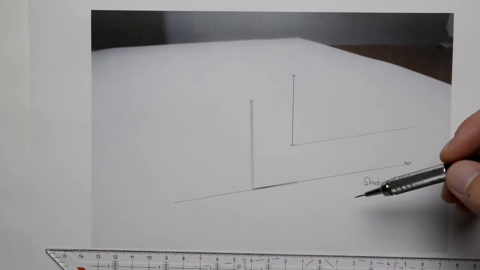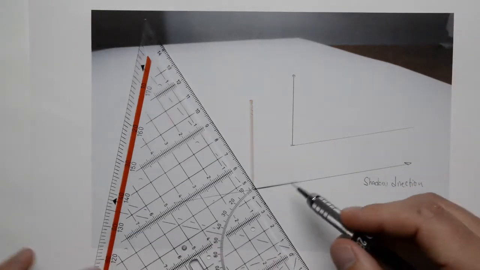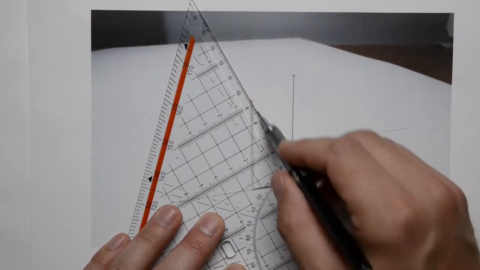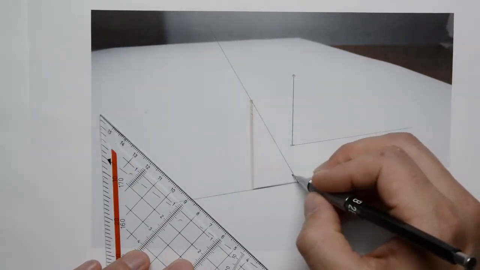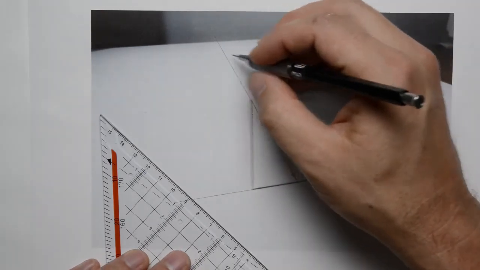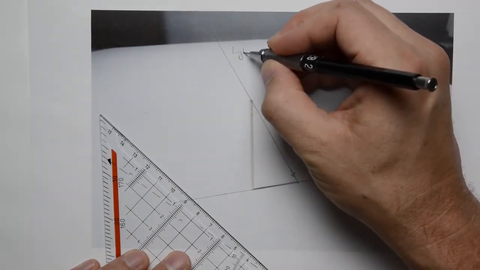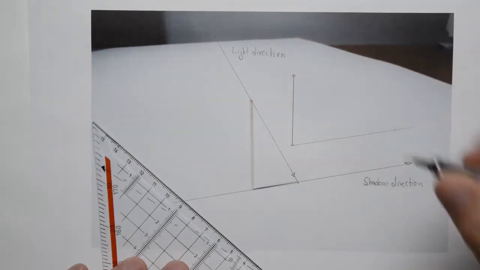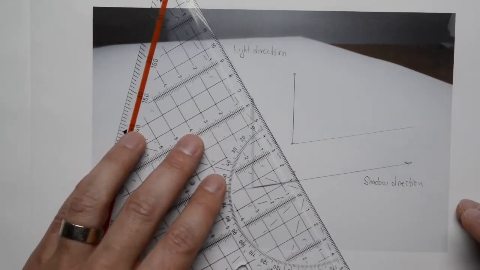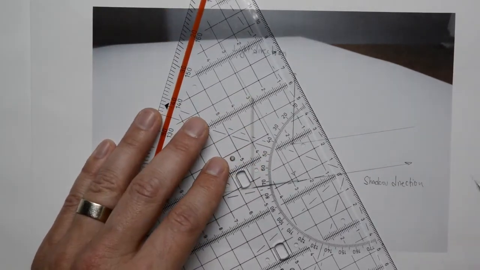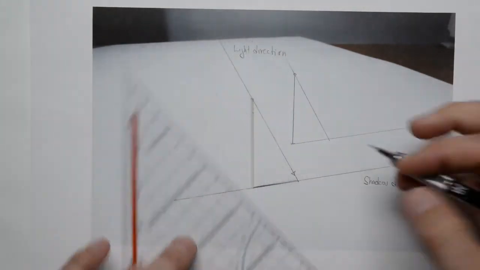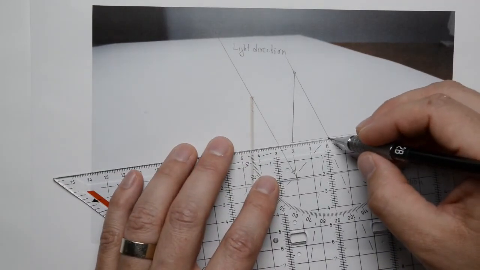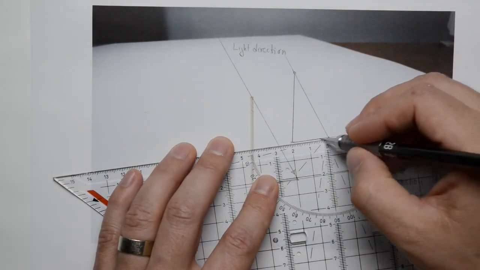The next thing I need to find out is how long the shadow is going to be. So what we need for that is the light direction. We're going from the end of the shadow through the top of the stick, and with that we have the light direction. Having the light direction, which is pretty steep, we don't expect much convergence, and we can cast the shadow downwards of the top of the stick towards the ground, and we'll find here the length of the shadow.